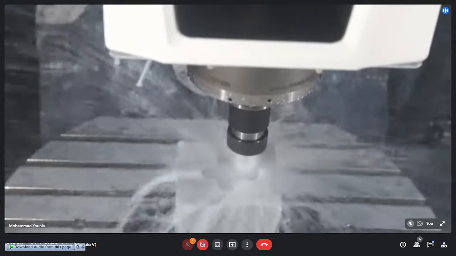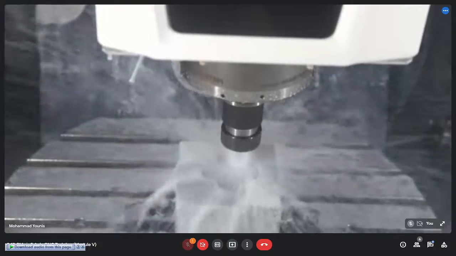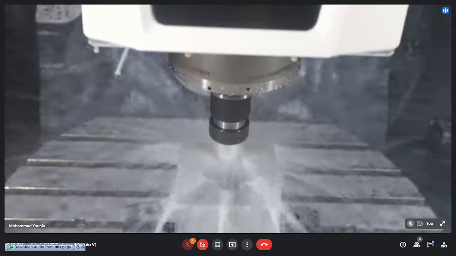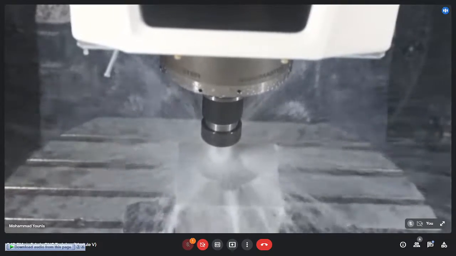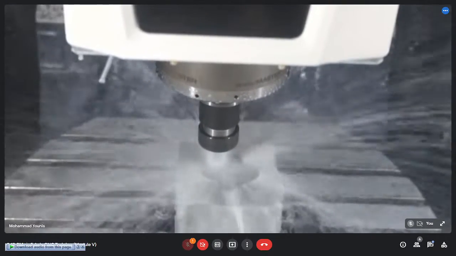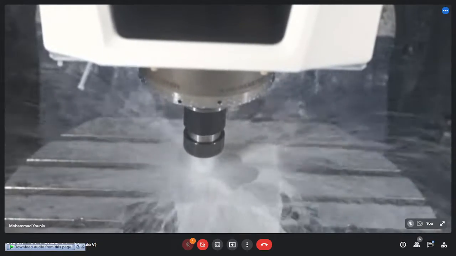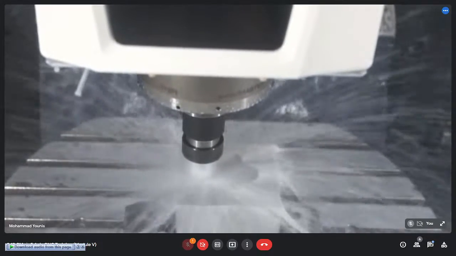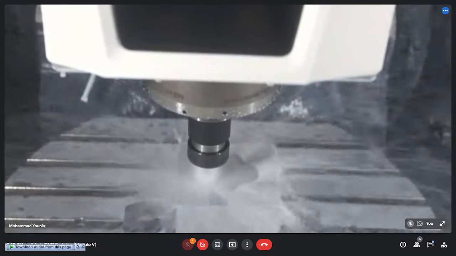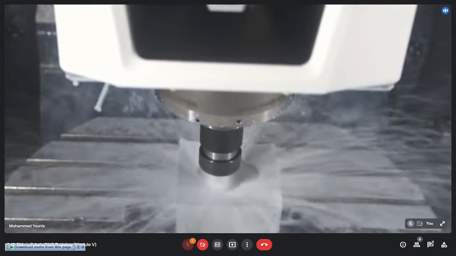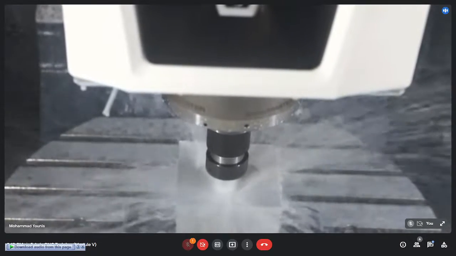And we are using here the solid carbide tools. So all the tools that we are going to use to machine this workpiece will be carbide tools. We can have inserted carbide tools, and we have solid carbide tools.